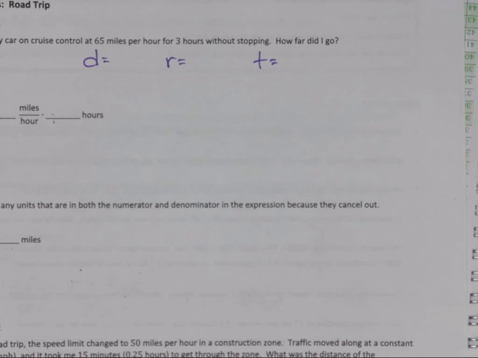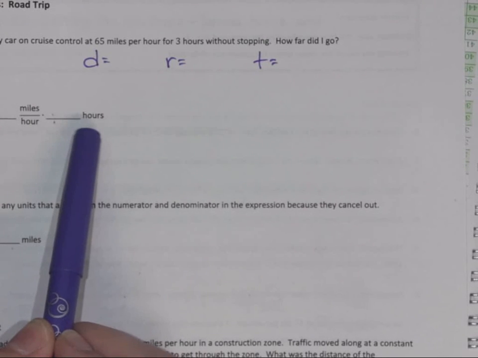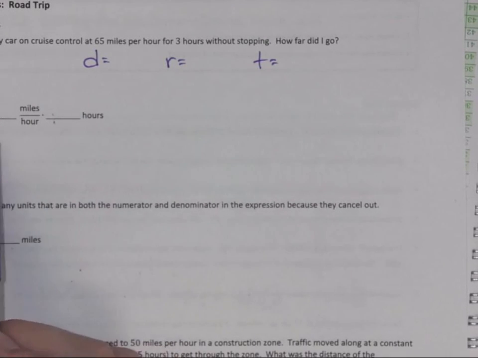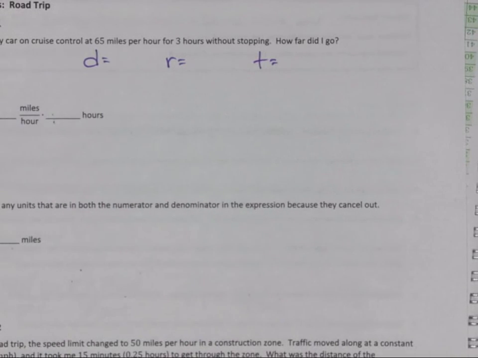If you do not do that, I promise you, you will get confused once you get to the problem set where they haven't set this up for you and you have to do it yourself. So get into the habit of filling in the equation with what you know. That will tell you whether you need to multiply or divide. Go ahead.